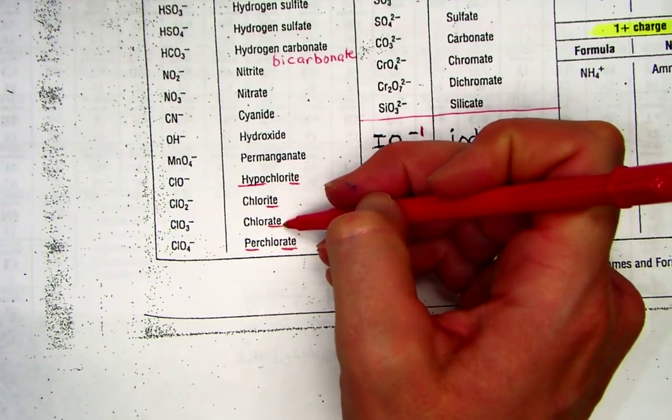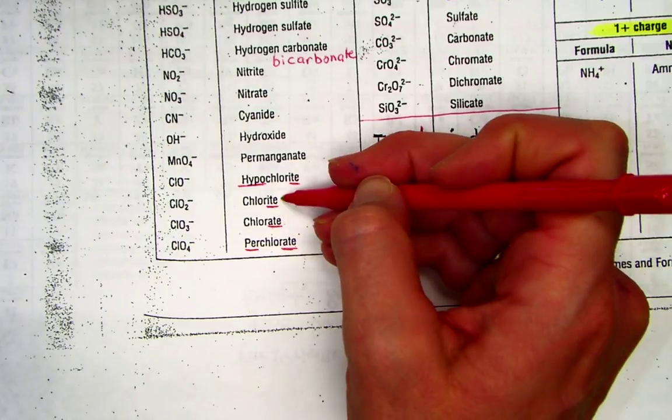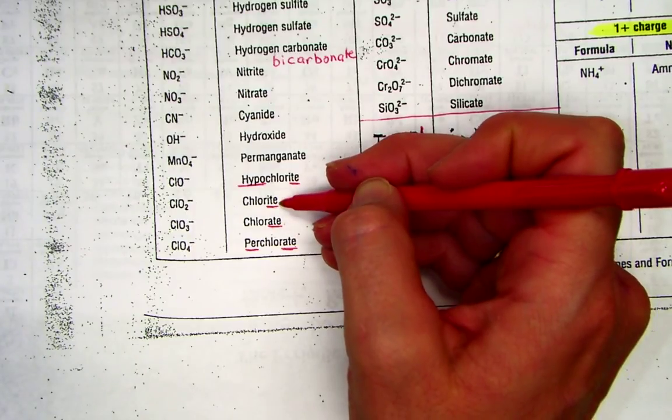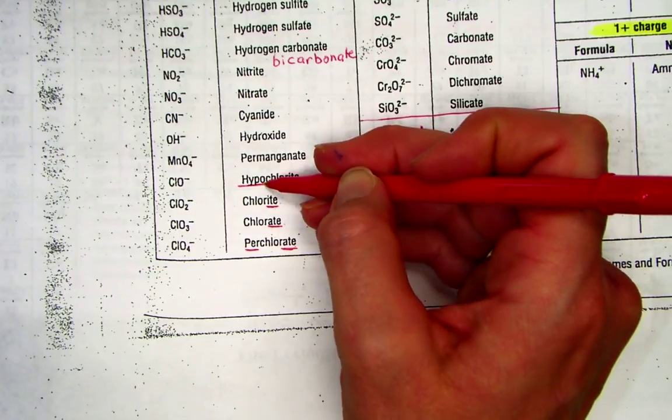When I remove one oxygen from an ate ending, I turn it to an ite. Ite always has one less oxygen. If I remove one more oxygen from an ite ending, I get the prefix hypo. Hypo means below normal.